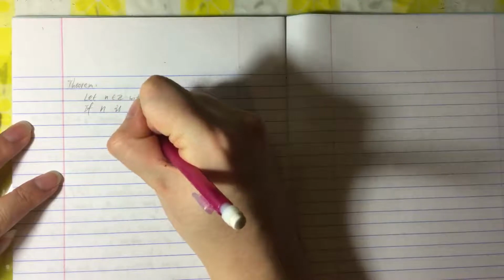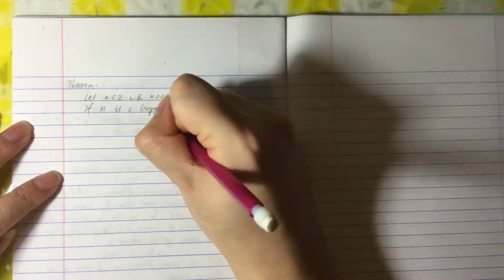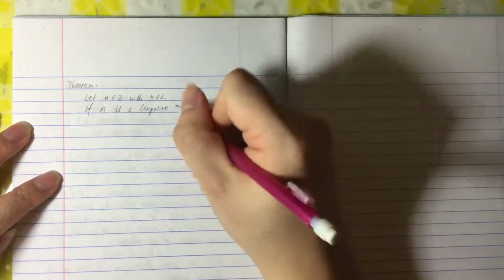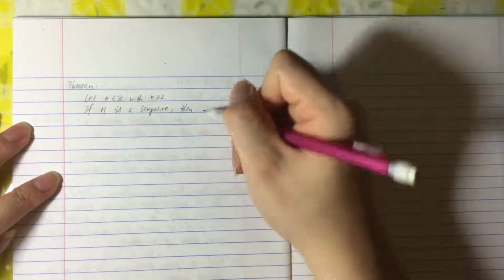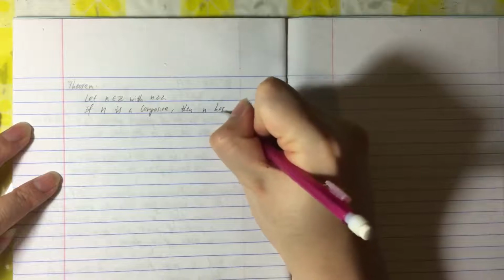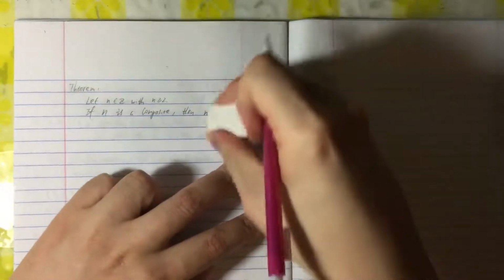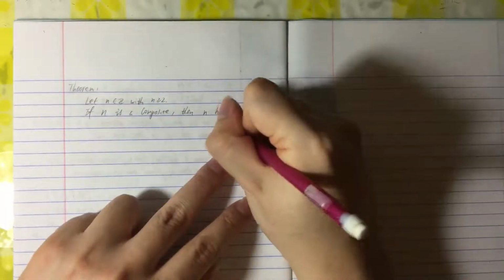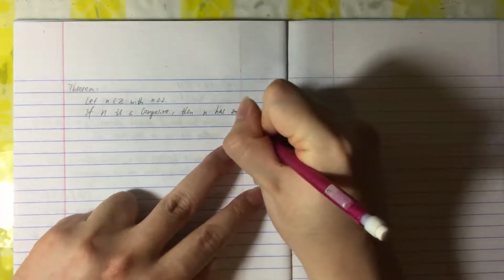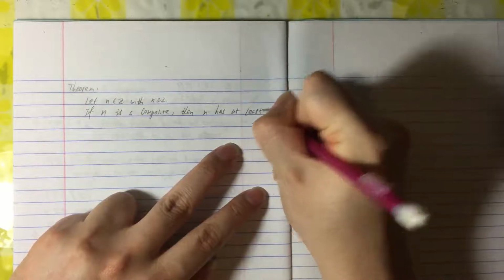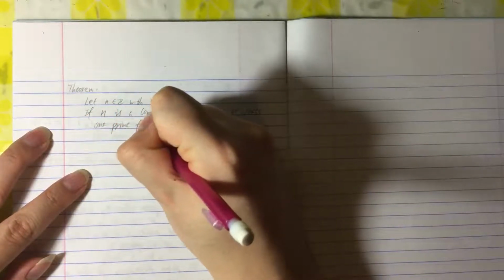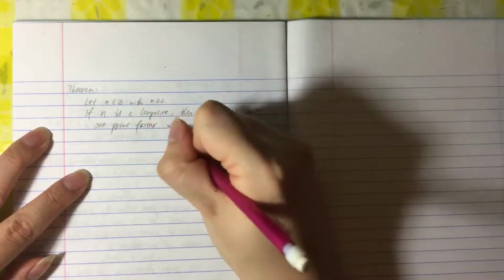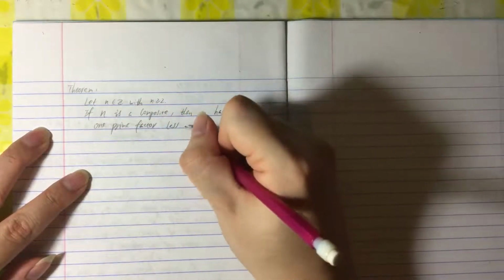If n is composite, then n has at least one prime factor less than or equal to the square root of n.